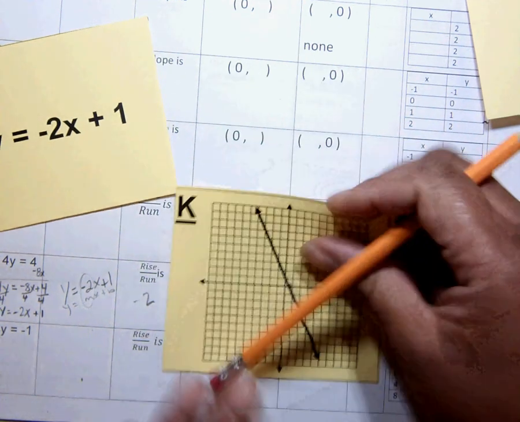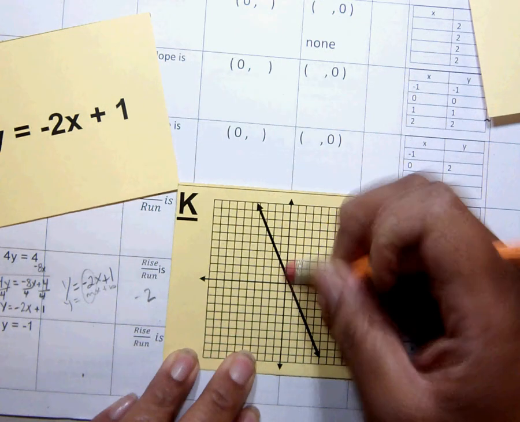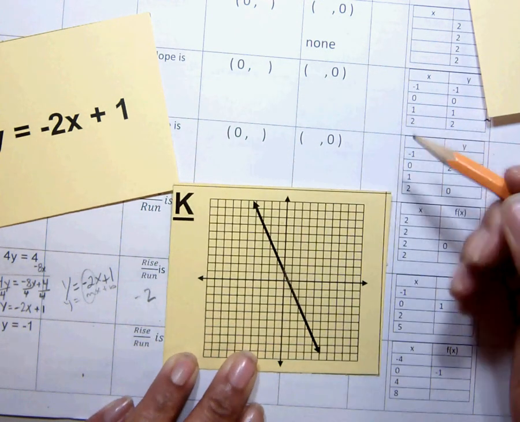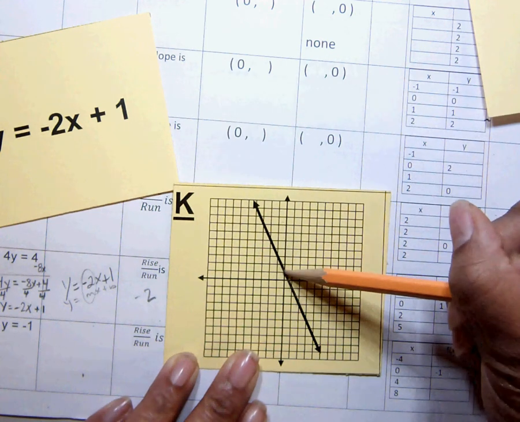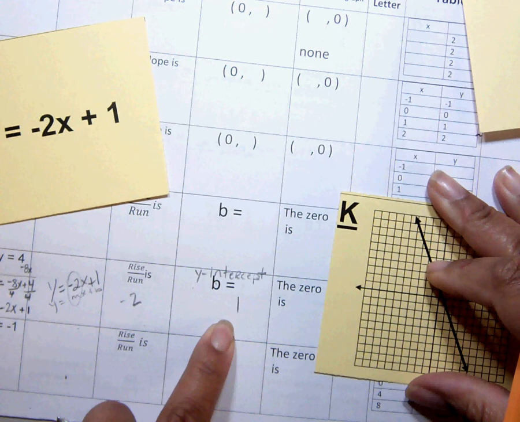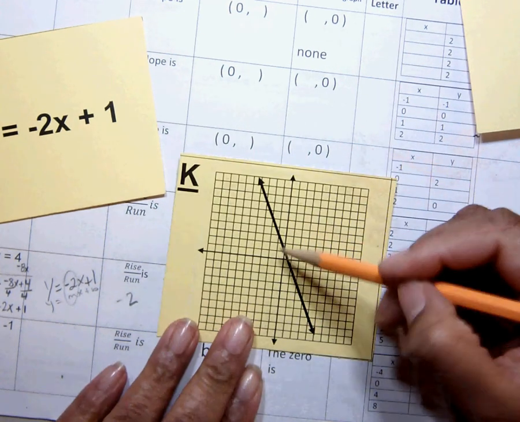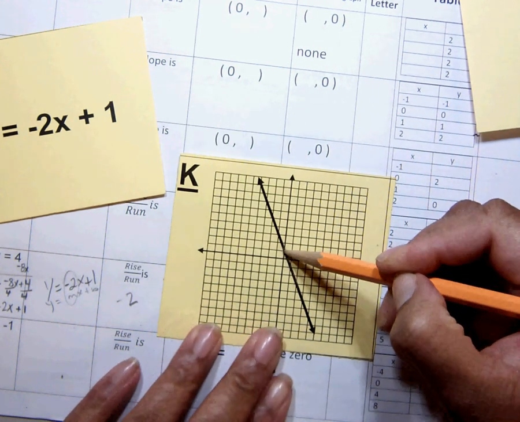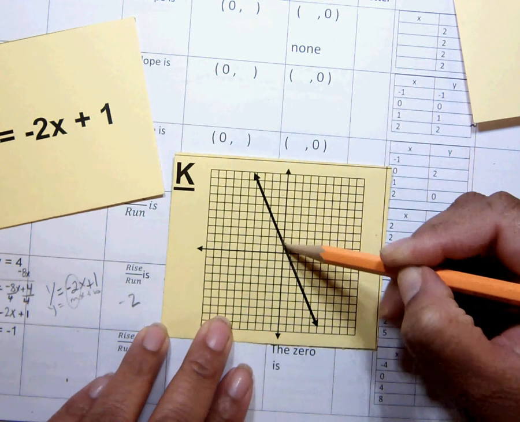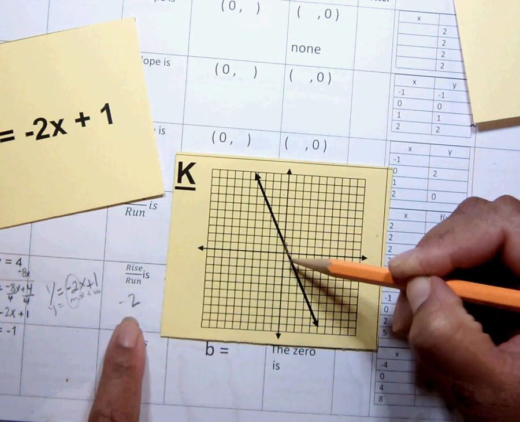Well, let's look at this one. I see that it is at 1 for the y-intercept, because the y-intercept is where the graph crosses the y-axis. And I also see that if I find my slope by plotting my points, it's going down 2 and to the right 1.